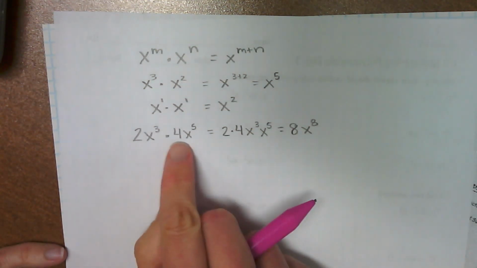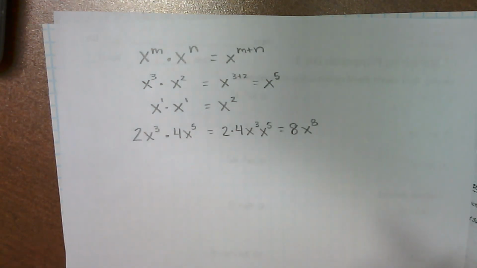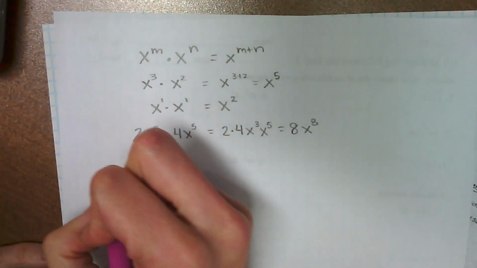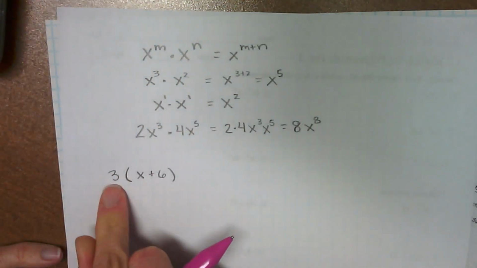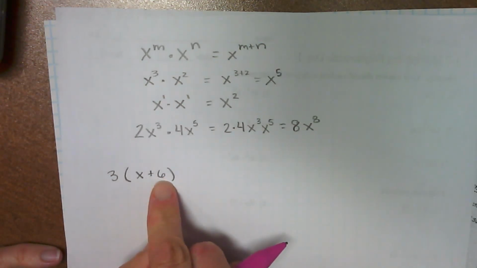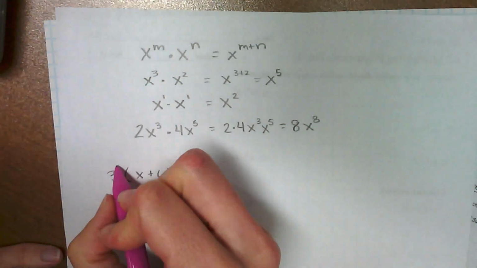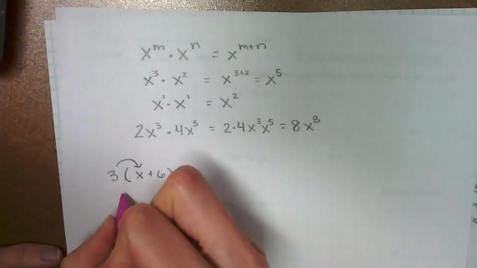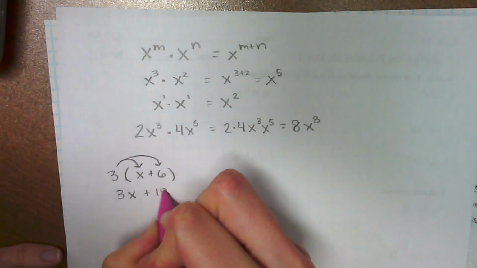These would be a monomial times a monomial. We are also going to do a monomial times a binomial. So for example, if I had 3 on the outside and I had x plus 6, the 3 is a monomial, the x plus 6 is a binomial. When we multiply a monomial times a binomial, we're distributing. So it's 3 times x, which is 3x, and 3 times 6, which is 18.